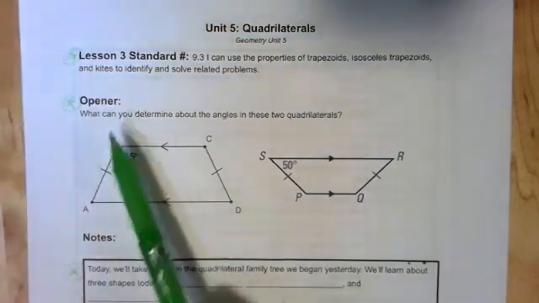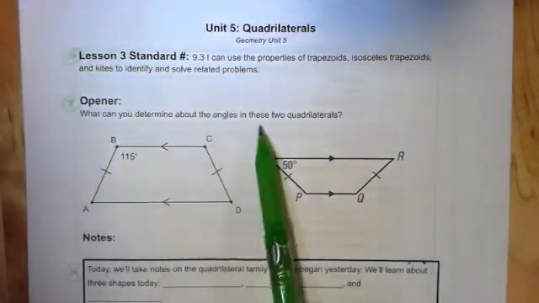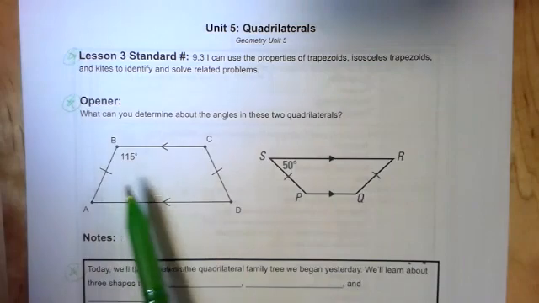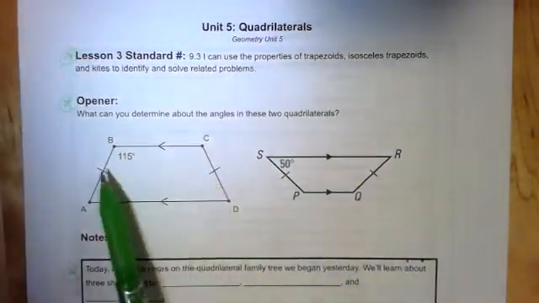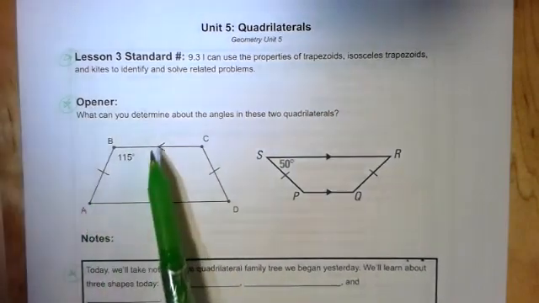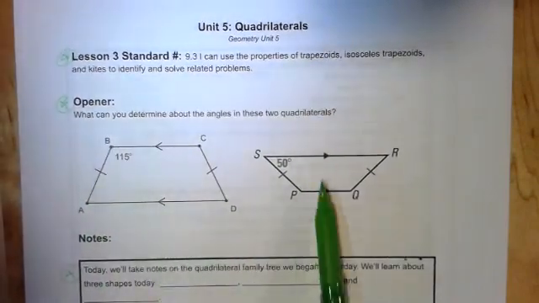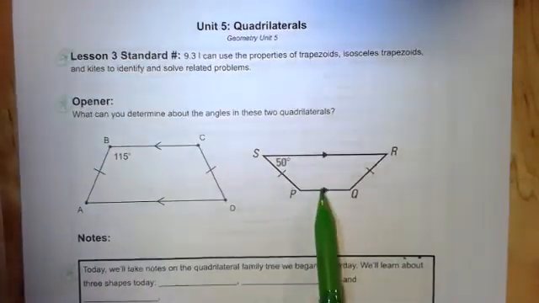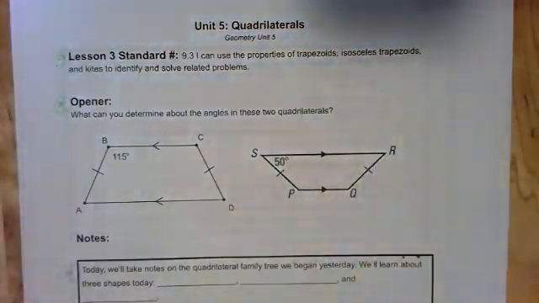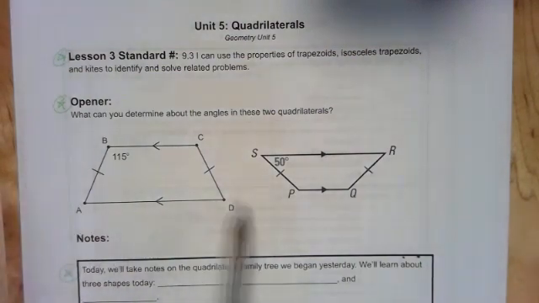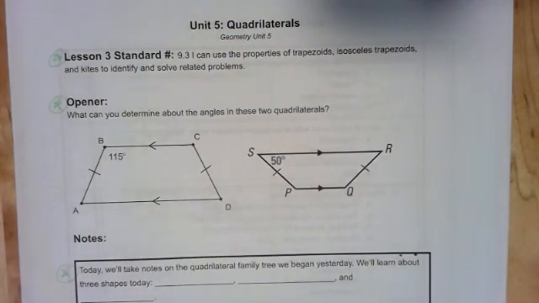All right, for today's opener, what can you determine about the angles in these two quadrilaterals? So we've got this one here, and we have this one here. Notice that these two sides, BA and CD, are congruent, and BC and AD are parallel. Same thing here. We have two sides that are parallel and two sides that are congruent to each other. So pause the video, see what you can figure out about the angles in these two quadrilaterals.